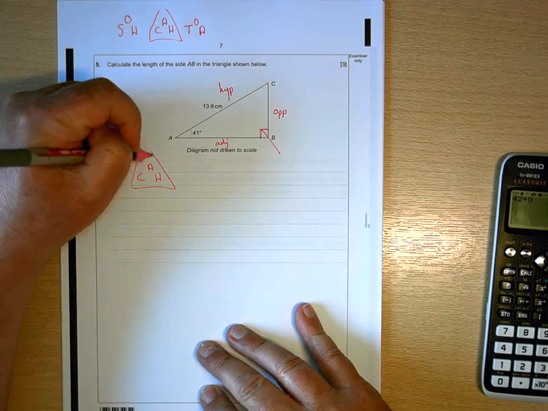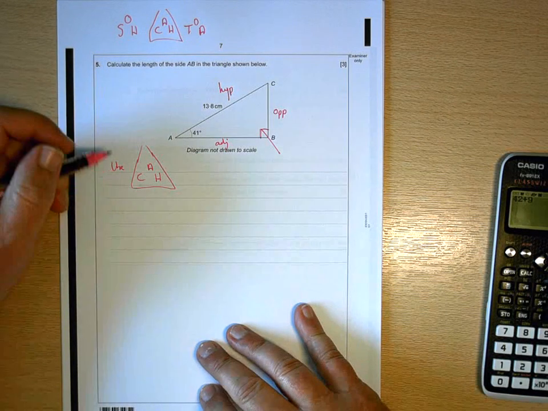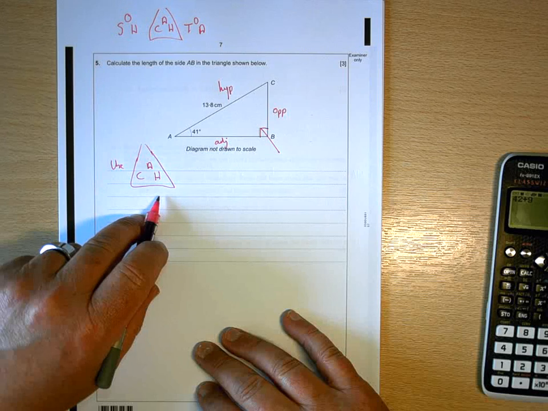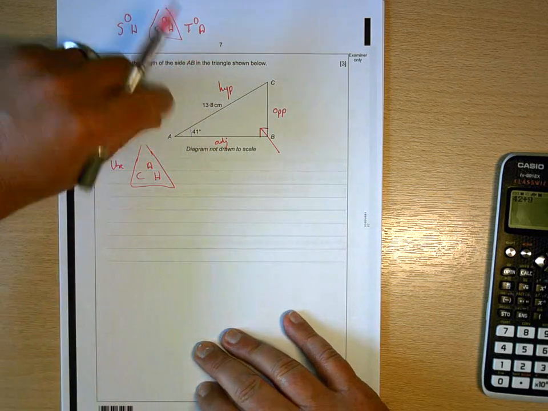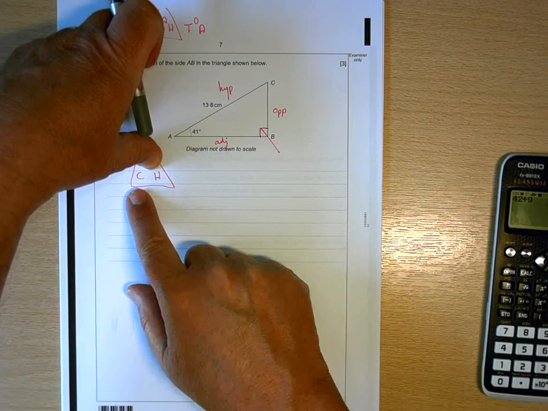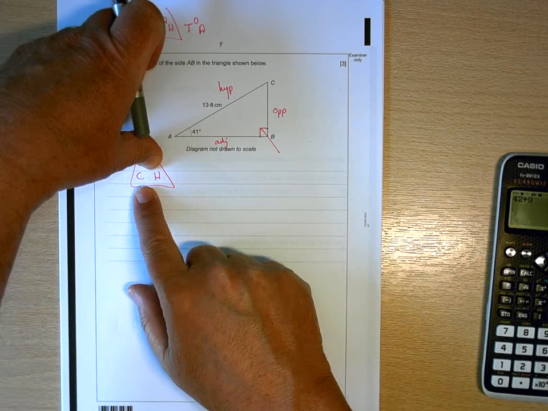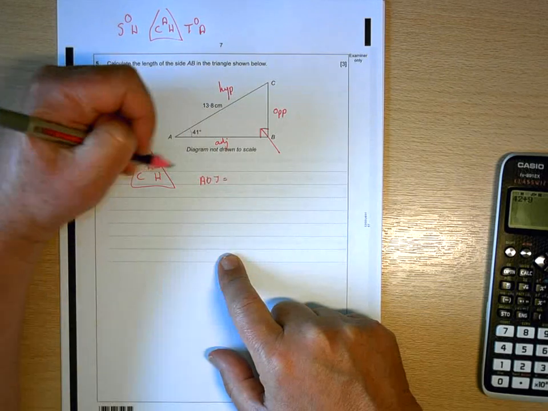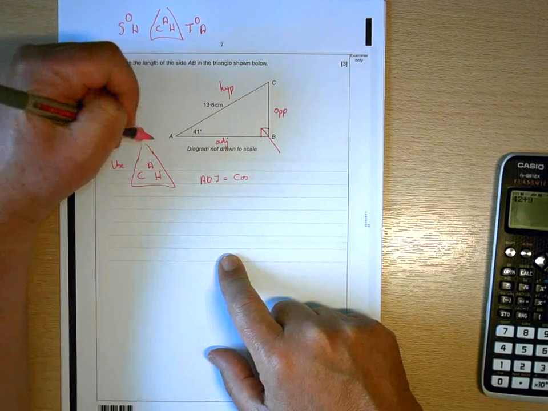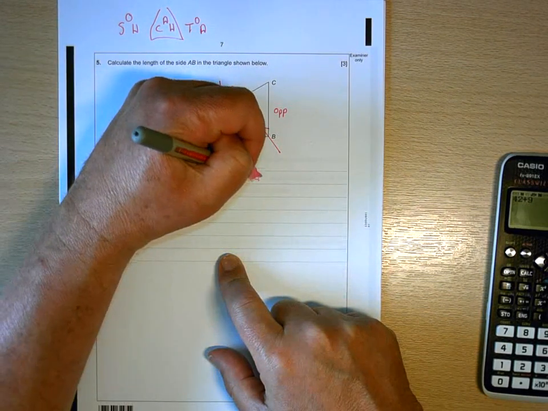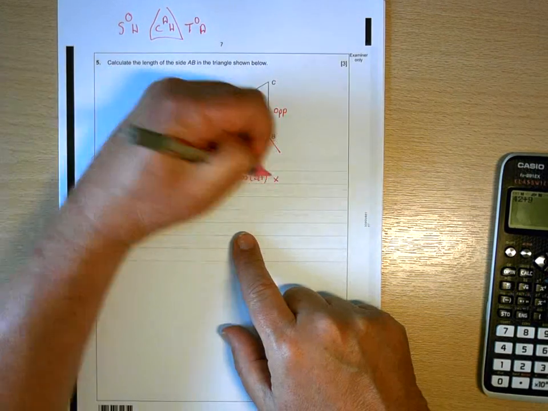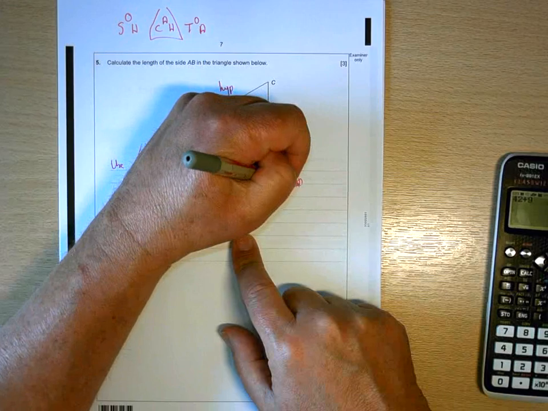the reason that we write it like that is that helps us when we're working out whether we're multiplying or dividing. We cover up what we're trying to find, which is the adjacent. The C and the H are on the same line, which means they're joined by a multiply. So the adjacent is cos of the angle, because the sine, cos, tan always relate to the angle, multiplied by the hypotenuse.